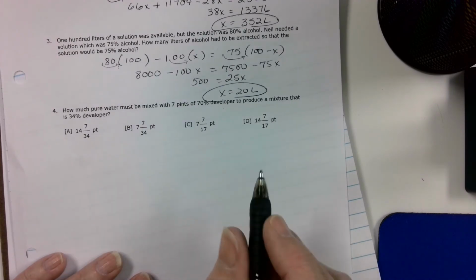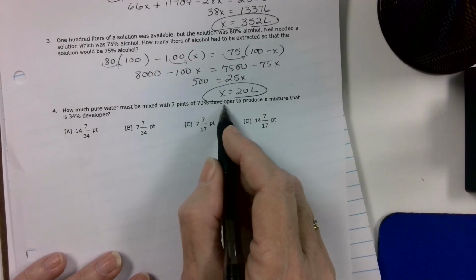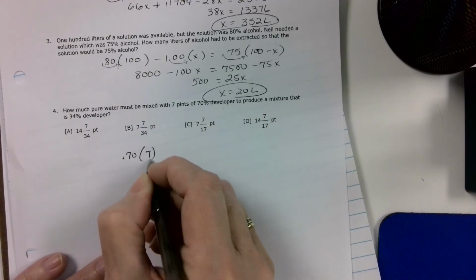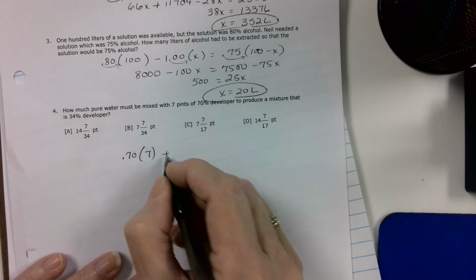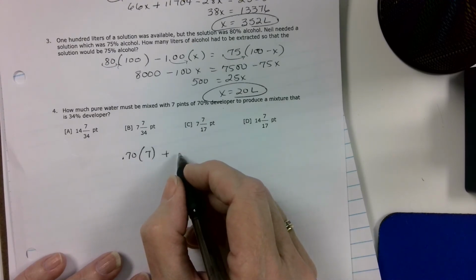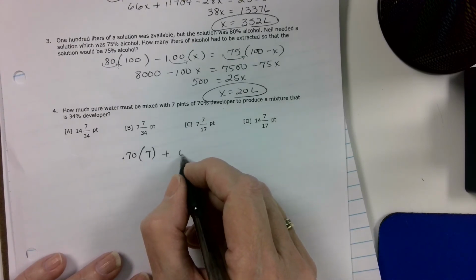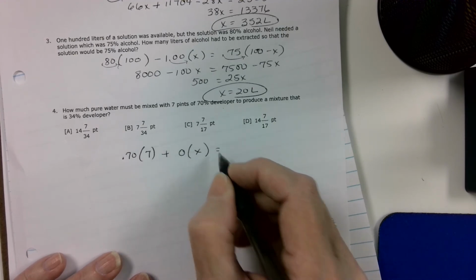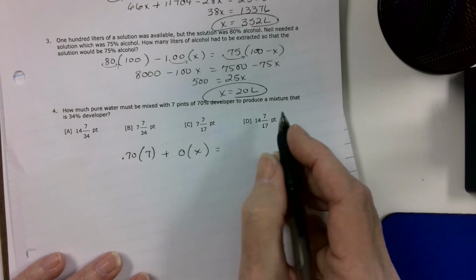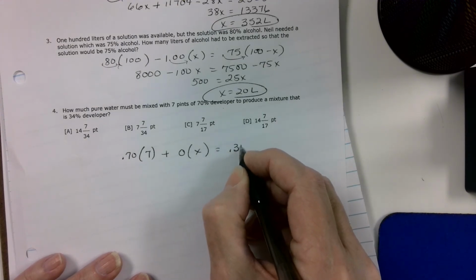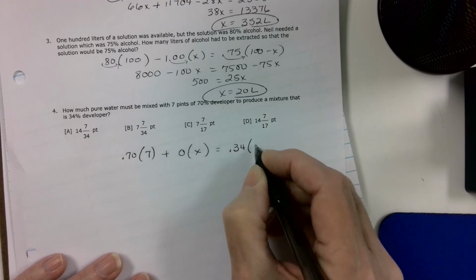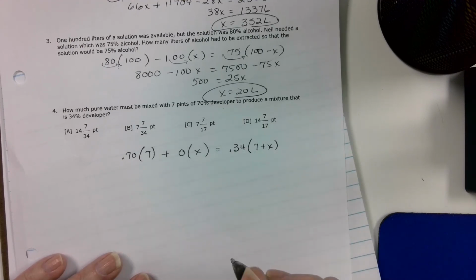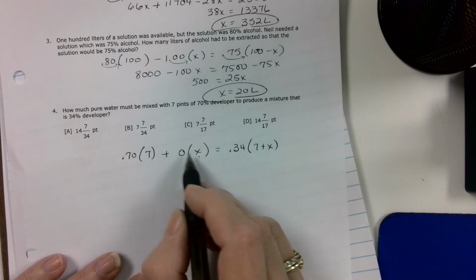So, since I know I have a 70% developer and I have 7 pints, I'm going to start with that. And I'm going to add some pure water to it, but the percent of developer in pure water is 0%. I don't know how much I'm going to add, so put an x. It says to produce a mixture that's 34%. So it's going to be 7 plus x.